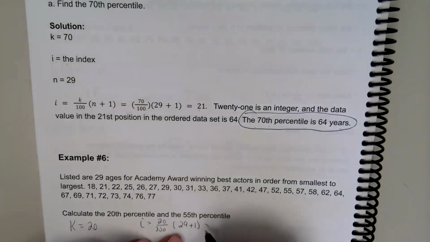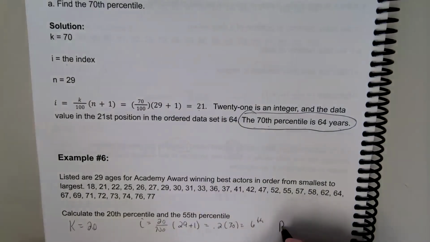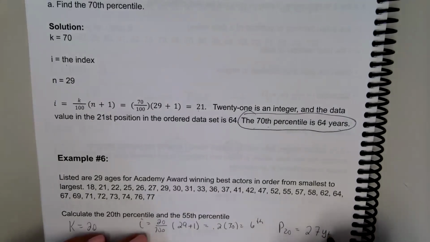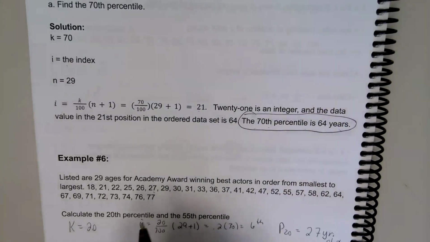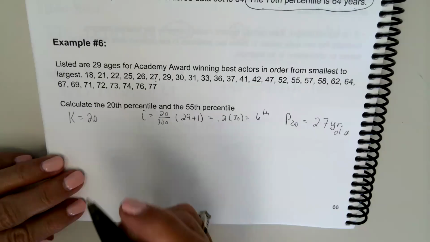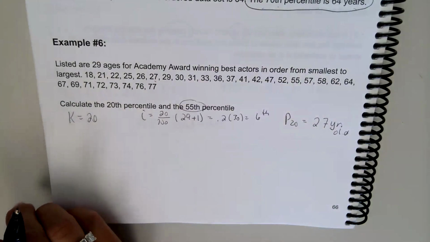So 20% of 30 is 6. So that means P20 is equal to the 6th position, which is 27 years old, right there. I'm going to pause, and you're going to calculate the 55th percentile, and I'll come back and do it with you.